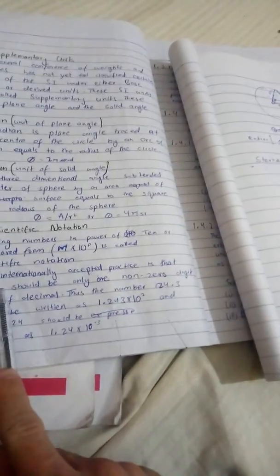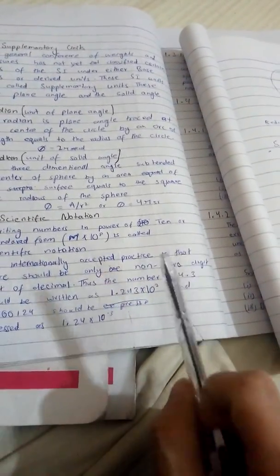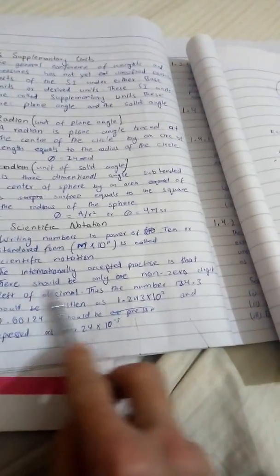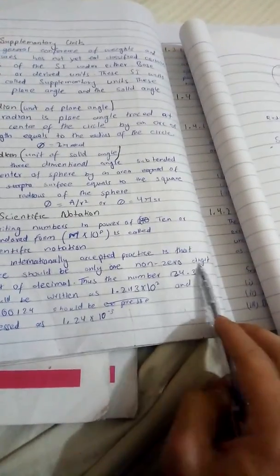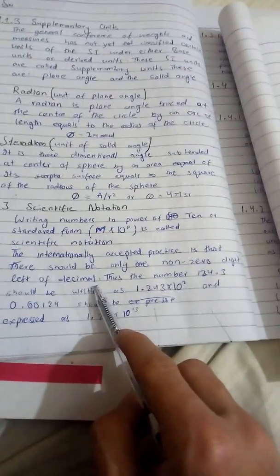let's read more about it so you can build a good understanding. Scientific notations are accepted internationally. It is an internationally practiced system. So there should be only one non-zero digit on the left of the decimal.